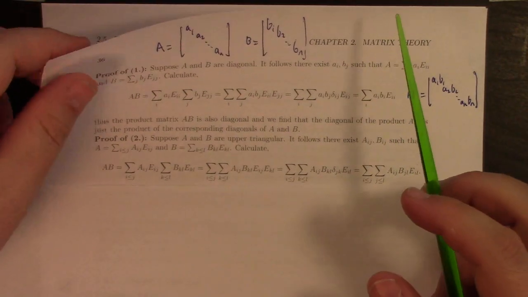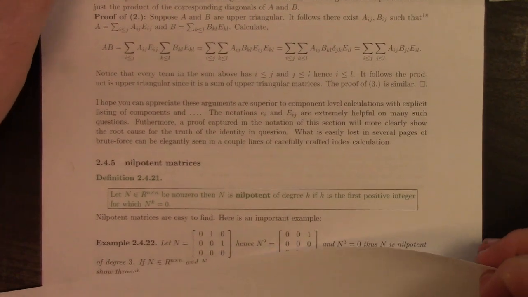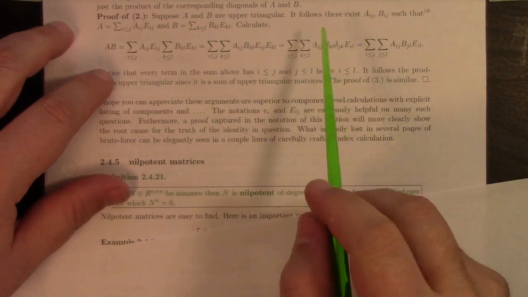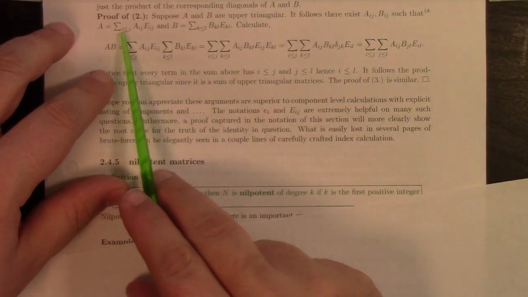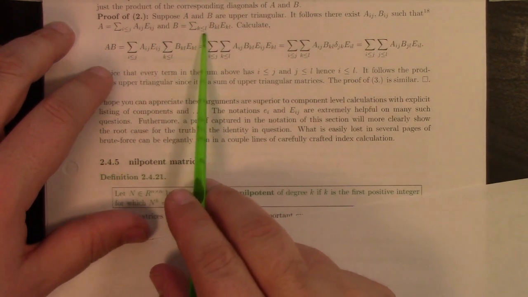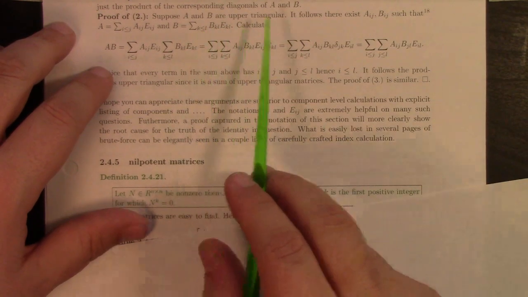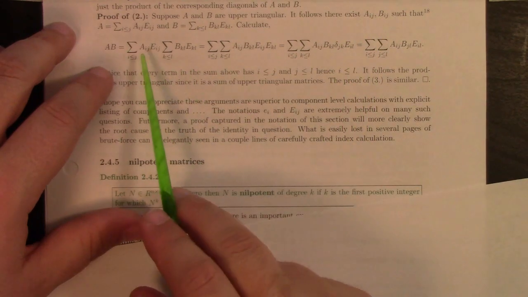Now the proof of 2 actually is kind of a triumph of index notation, I would say, and here it is. So I have two upper triangular matrices, which means I can write them in terms of a sum over i less than or equal to j, or a sum over k less than or equal to l. If you look at the footnote, I explain what that means precisely for a low dimensional case.